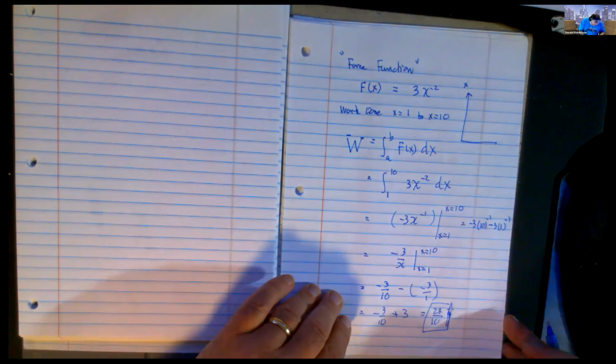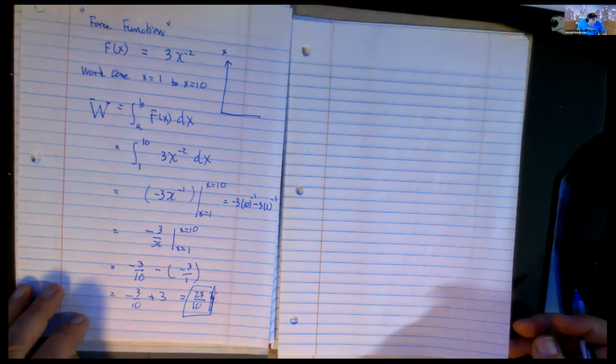Now that does mean then that provided you can tell me what the force is at any given position x, right? So as long as you can tell me what the force is at any position x, and you tell me the starting position of x and the finished position of x, I can tell you the work done in moving this object from here to here, acted upon by this function here.